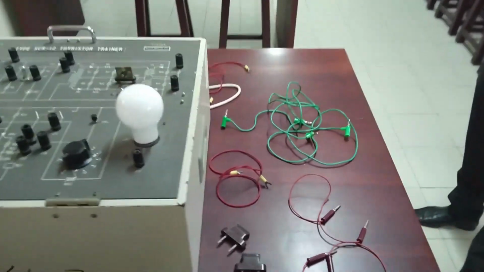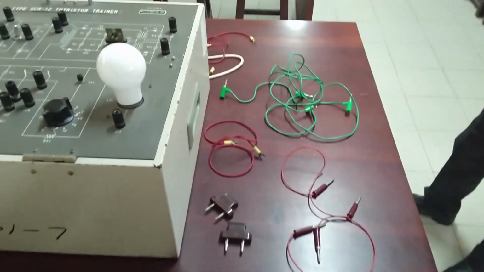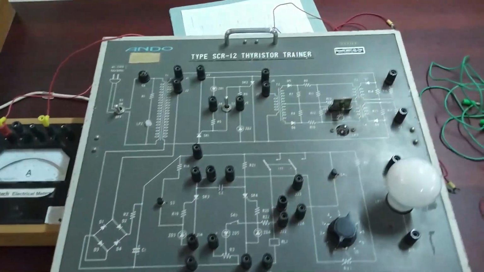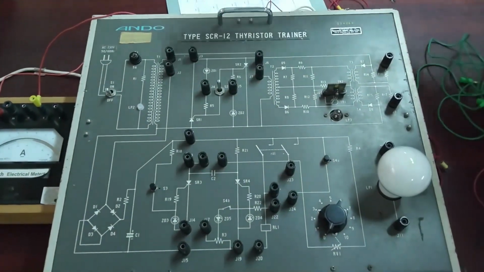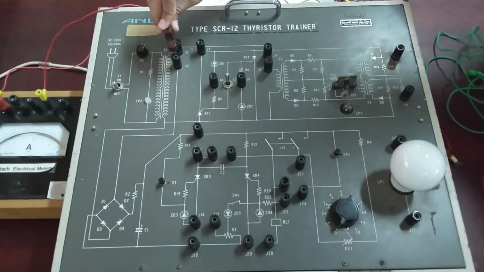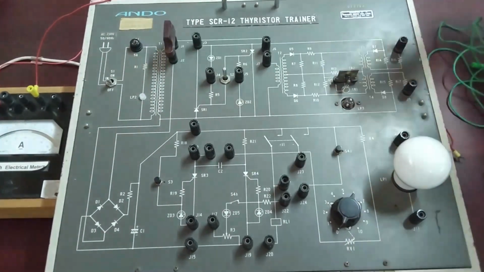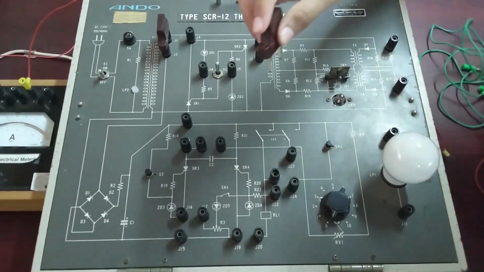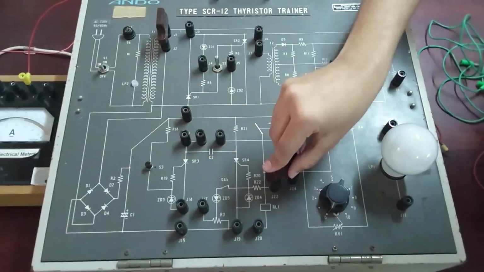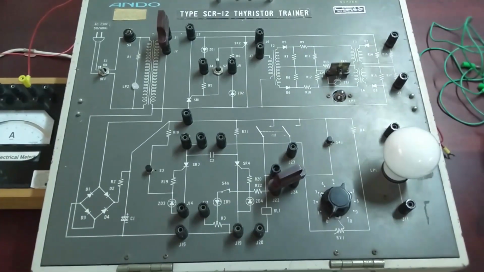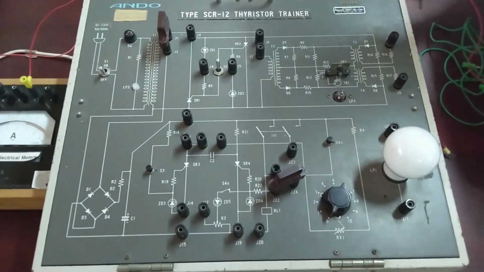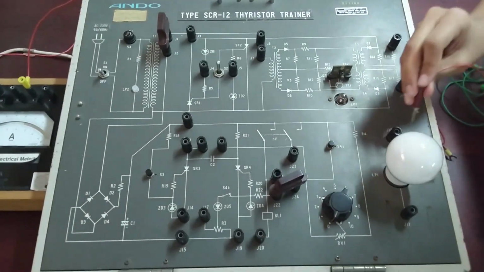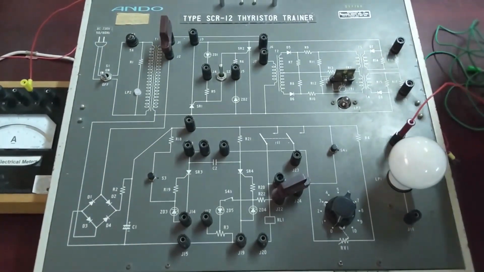Right, now we can connect our junction terminals by using these connecting wires on top of our trainer kit. Inside this trainer kit, we have all the power electronic devices such as diodes, thyristors, resistors, potentiometers, transistors, each and everything inbuilt under the top surface of this prototype board.